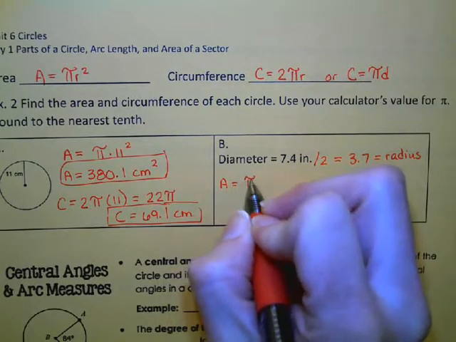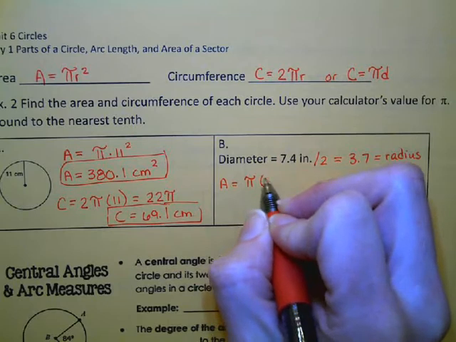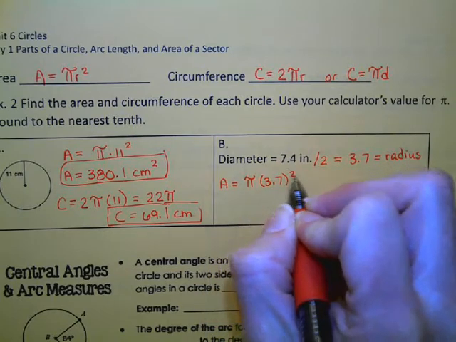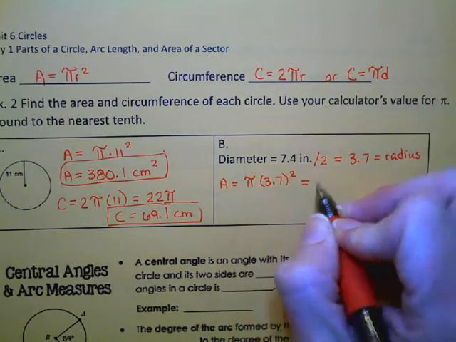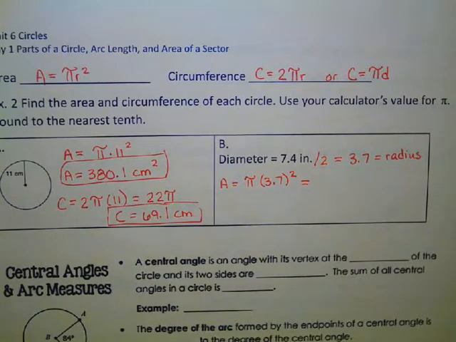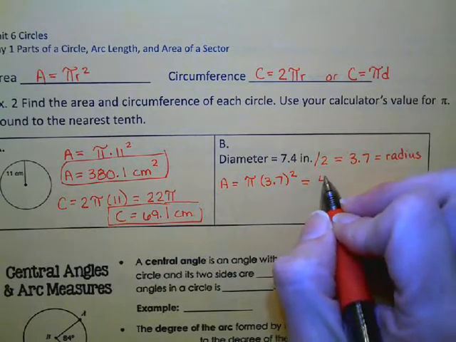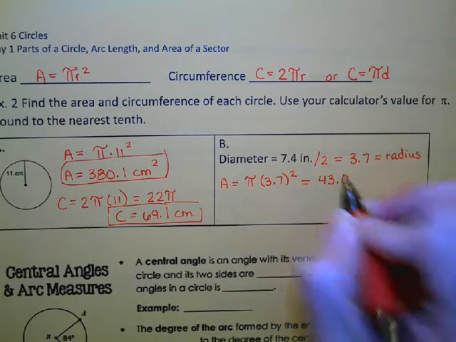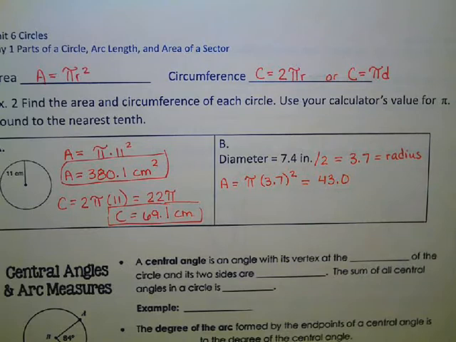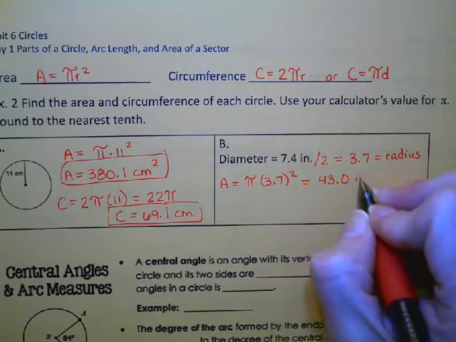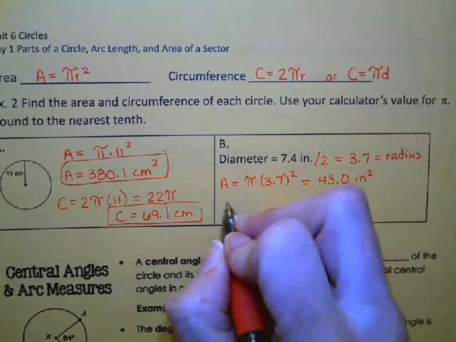Area equals pi times 3.7 squared. And you get 43.008, so I'm just going to do 43.0. And then, I guess that's inches squared for area.